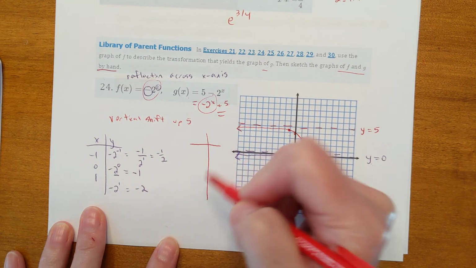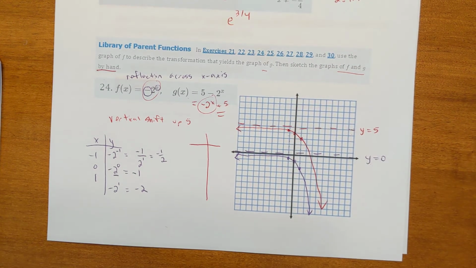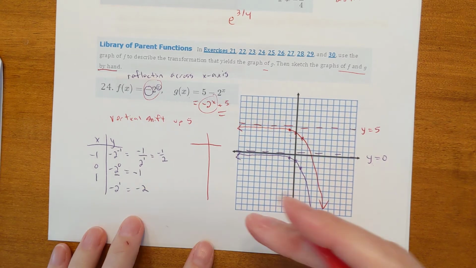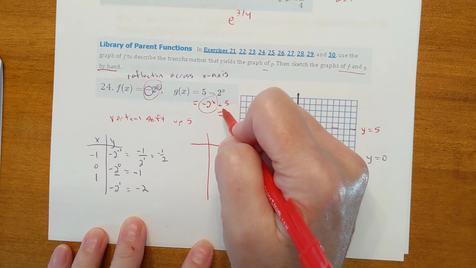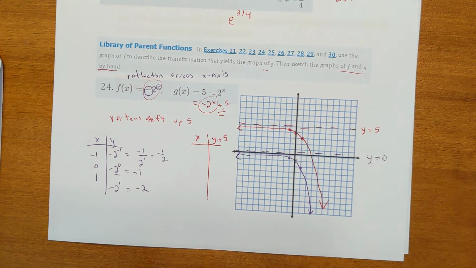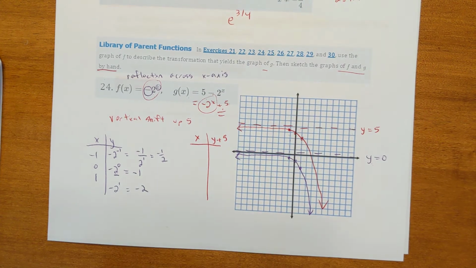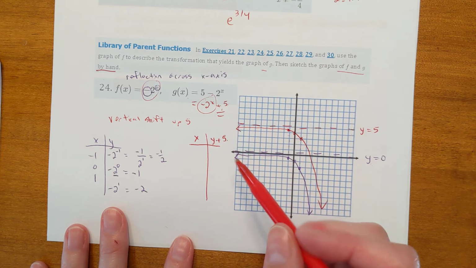So going over one of the ways I like to talk about how to transform graphs. I counted up 5. So what happened there? The transformation was a plus 5 on the whole thing, so all the y's had 5 added to them. Nothing happened to the x's from the original f to the new g, but all the y's had 5 added to them.